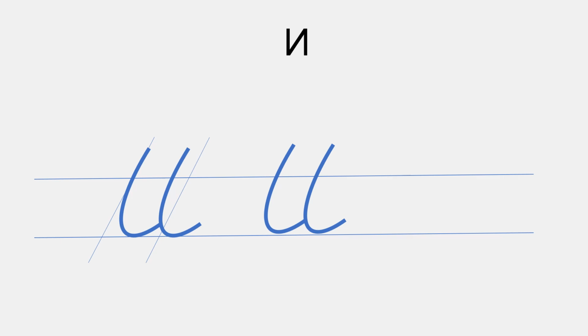So how do I write it? Very easily. One hook, second hook. That's it. So this is capital I. I know you can write this capital I in a more fancy way. Probably your Russian teacher will show you other examples with many different hooks. You can beautify it if you want. But for practice, I think it's enough to write just like that. So once again, I. This is Russian I.